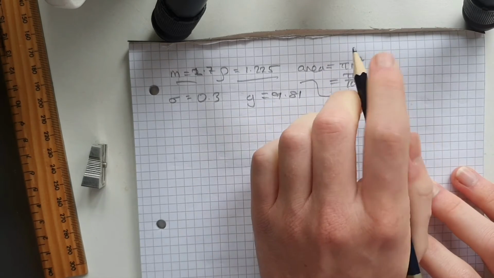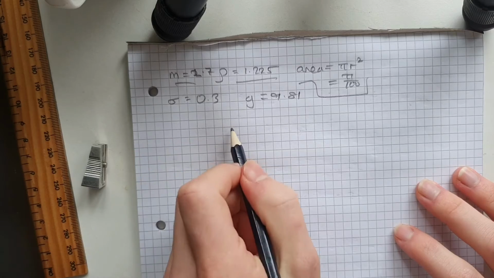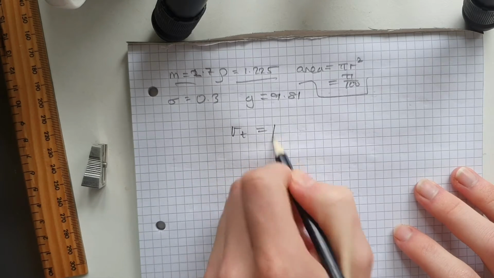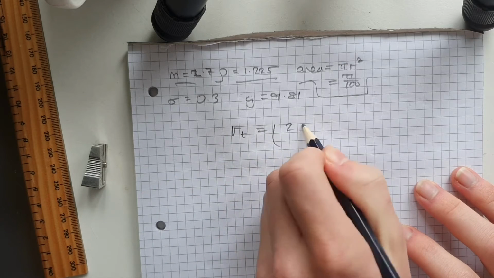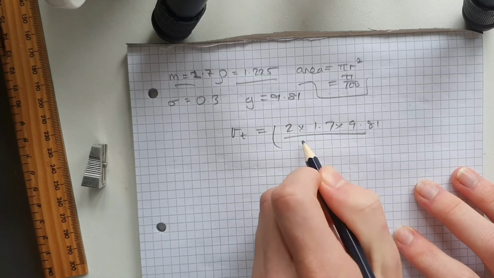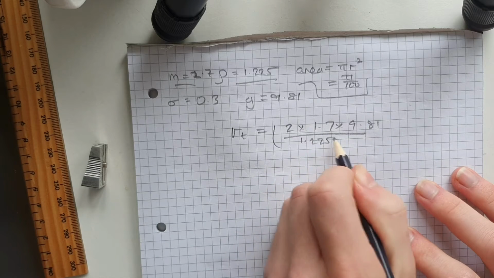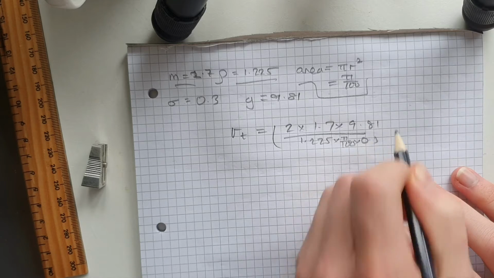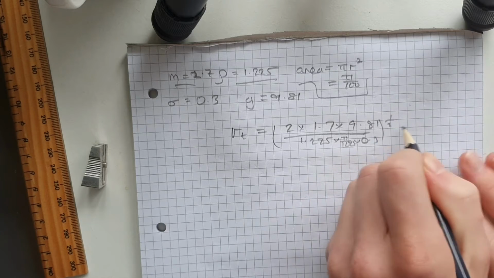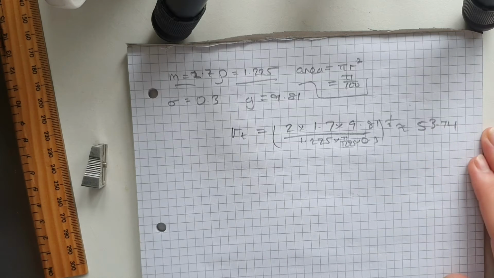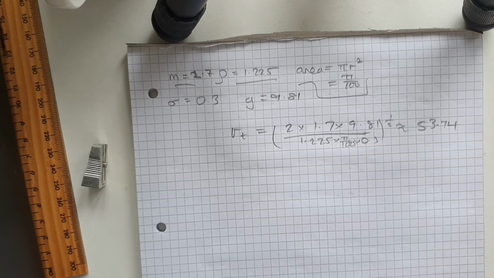So, we can calculate terminal velocity pretty easily by going v of t, which is plugging all the numbers into the formula we had earlier, which is 2 times 1.7 times 9.81, all over 1.225 times pi over 100 times 0.3, to the half, which is approximately 53.74. Brilliant. Now we can kind of look at the pumpkin flying through the air.